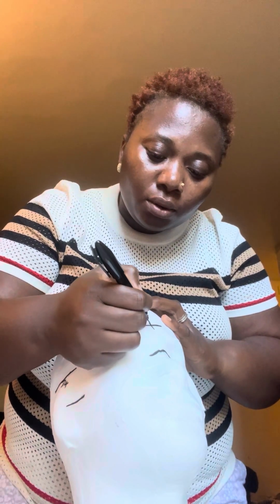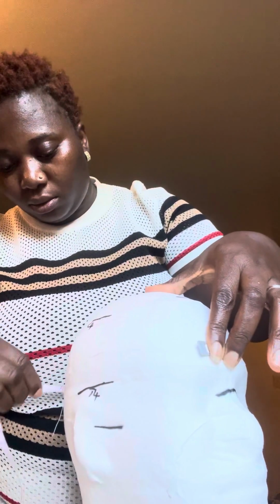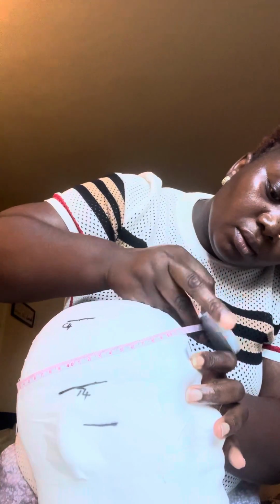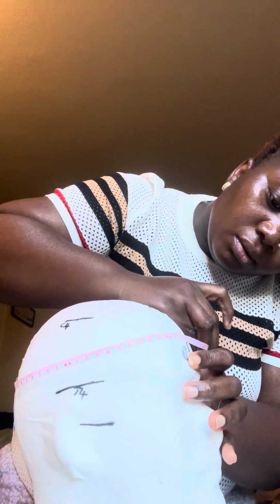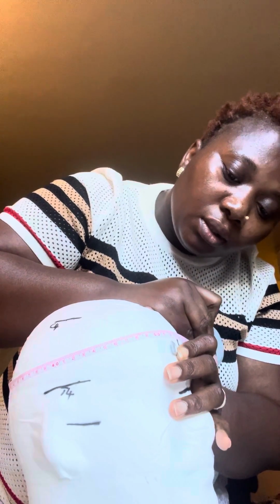So we'll take the midline of the nose so we can get the circumference of the head. It's 53.